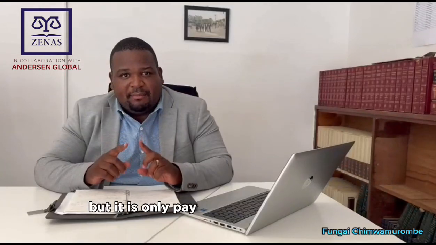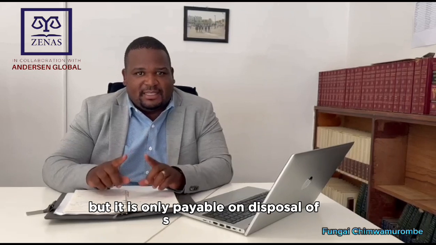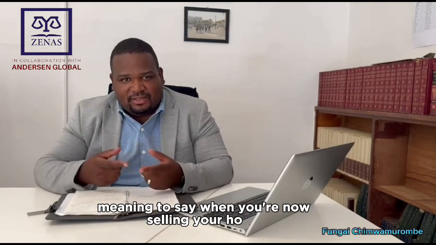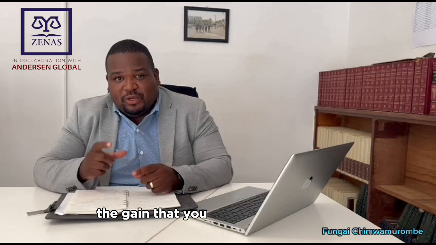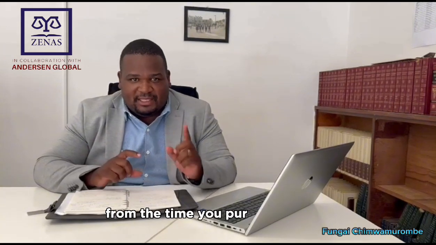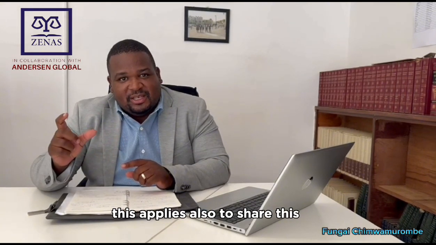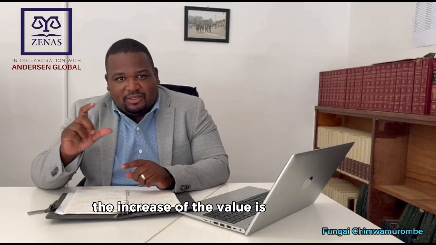But it is only payable on disposal of such an asset. And I must be quick to say it's only on the gain. Meaning to say, when you're selling your house, the gain that you would have acquired from the time you purchased it is what will be charged for CGT. This applies also to shares. The increase in the value is what is subjected to capital gains tax.